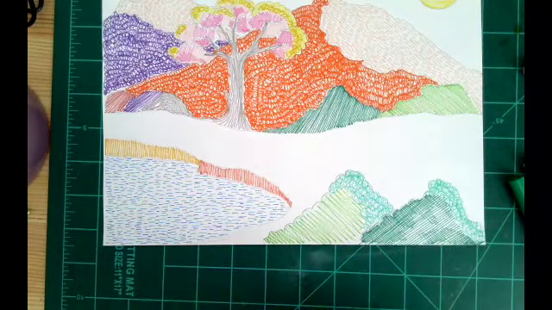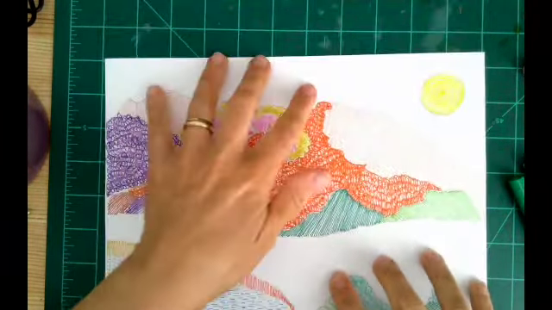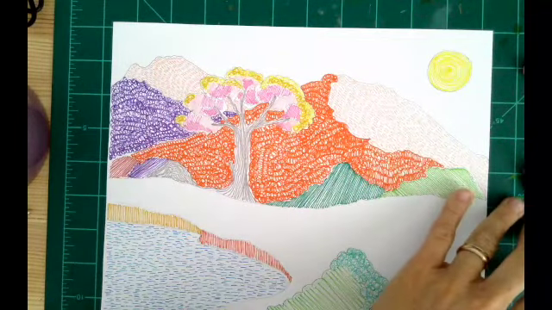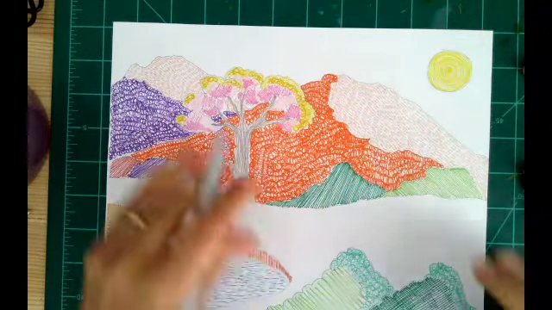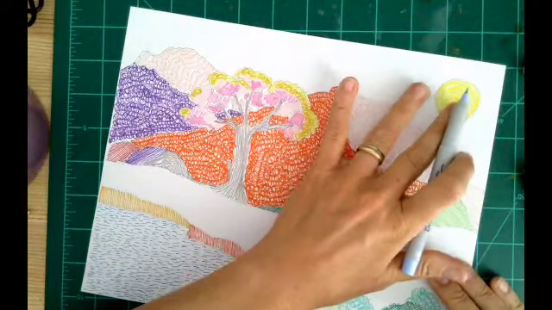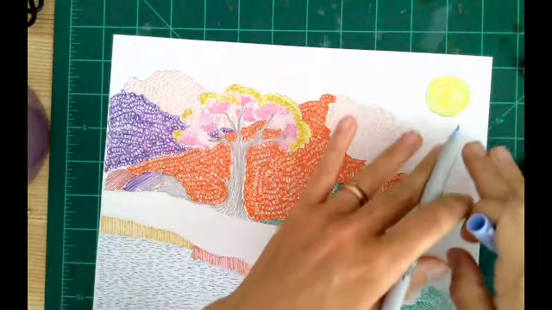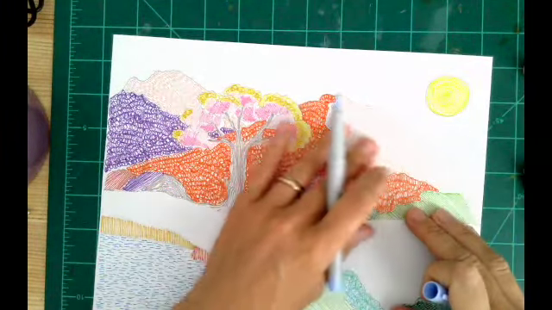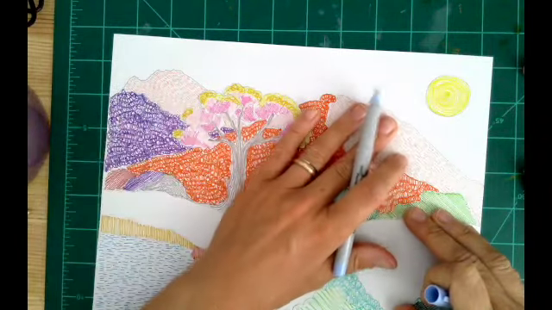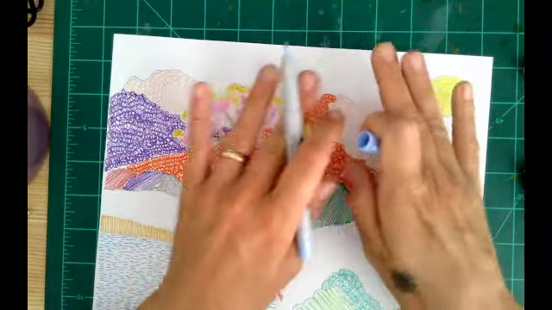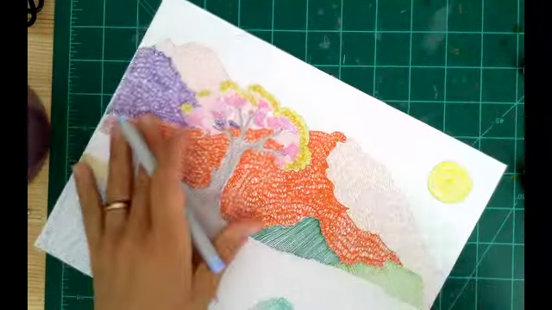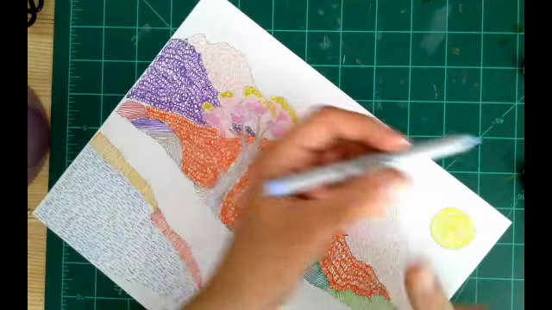And now we have the foreground and the sky. For the sky, I want something nice and soft, because it's sunset, and I used very warm colors here for the mountains, so I want to contrast and balance it with something a little on the colder side.